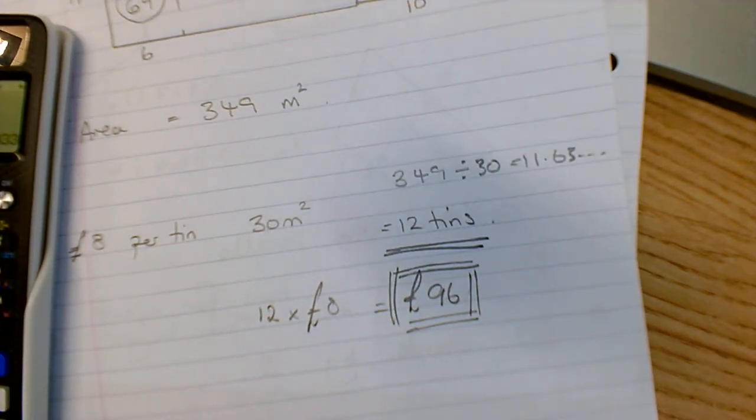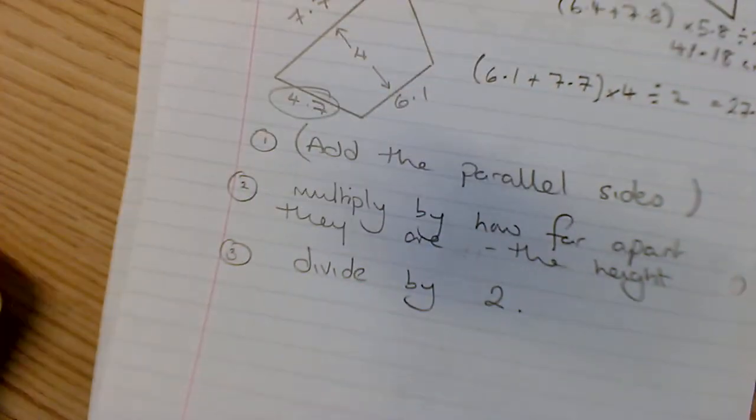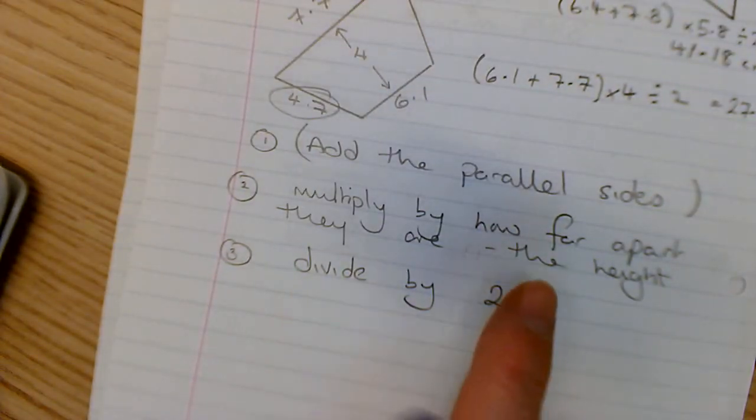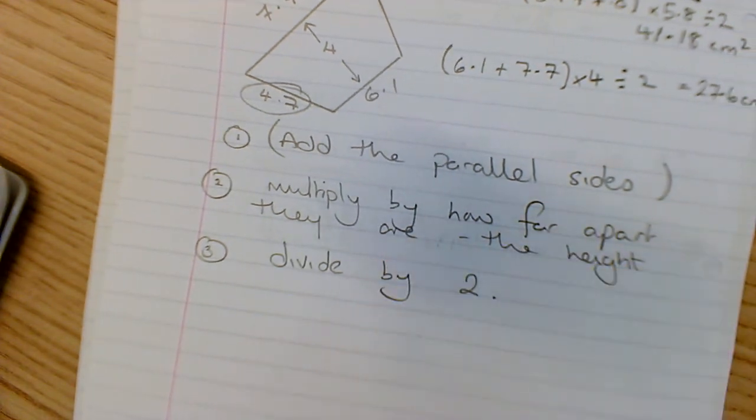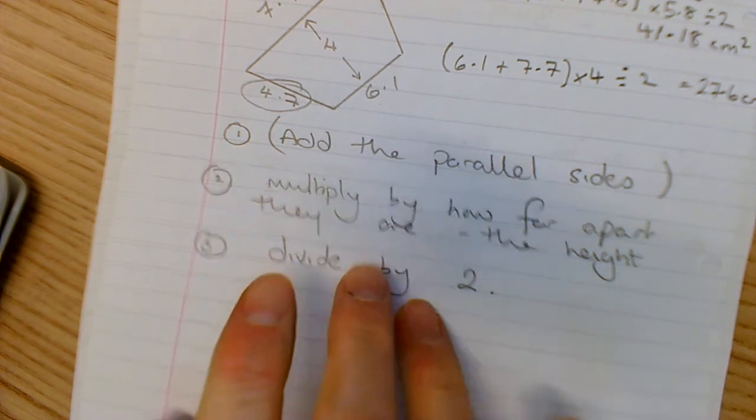Okay. Area of a trapezium. The trick for the area of a trapezium, let's just do the summary bit, is add the parallel sides together, multiply by how far apart they are, which is sometimes known as the height, and then divide by 2. Okay, so don't forget to divide by 2.